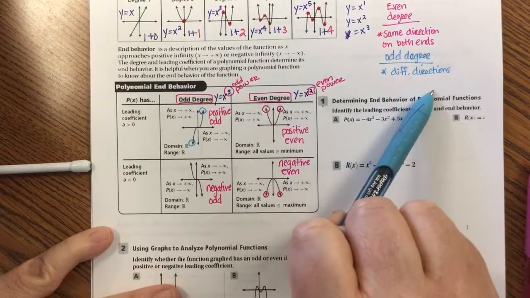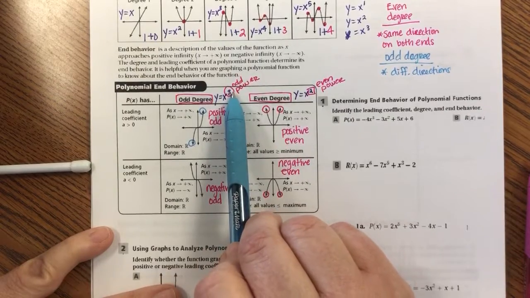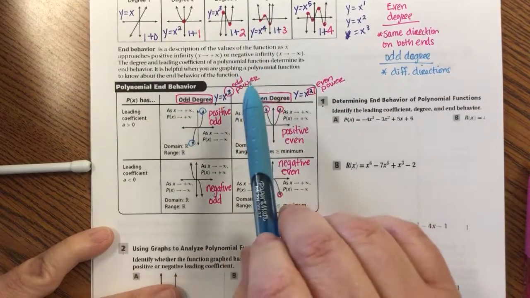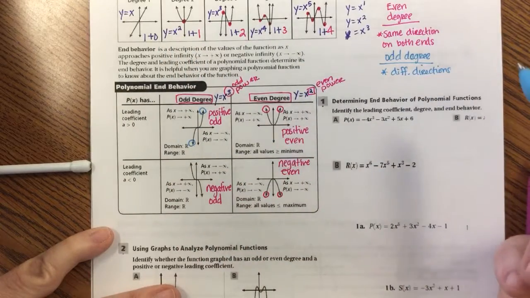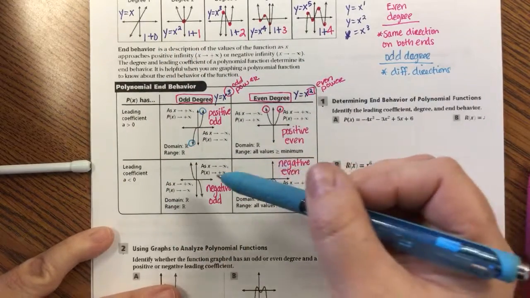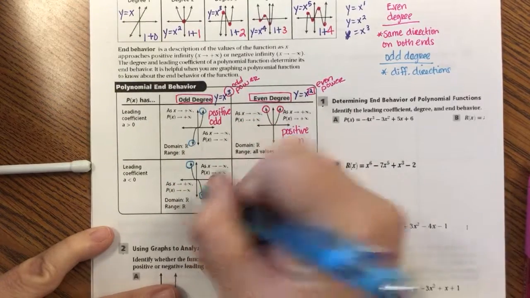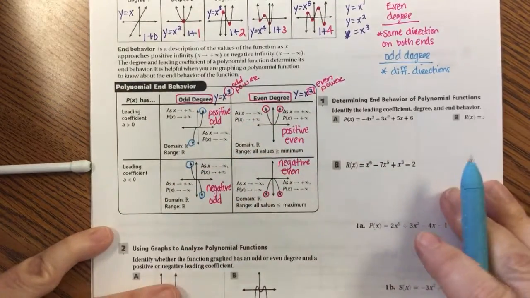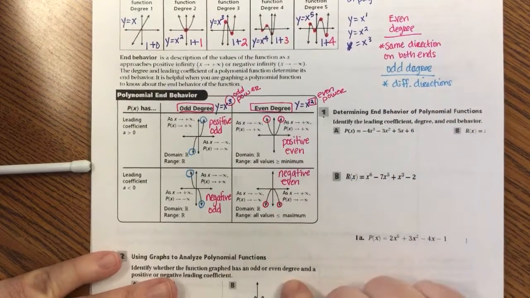Therefore, it's going in different directions. It has to be an odd degree, whether it is 1, whether it's 3, 5, 7, depending on the number of humps it's got. That'll depend on whether it's odd or even. Looking down here at the negative version, odd, they're going different directions. Okay, so that's the way we can figure out if it's odd or even.